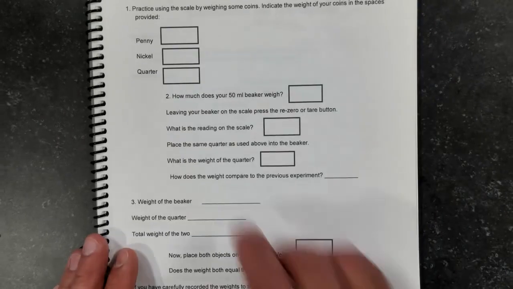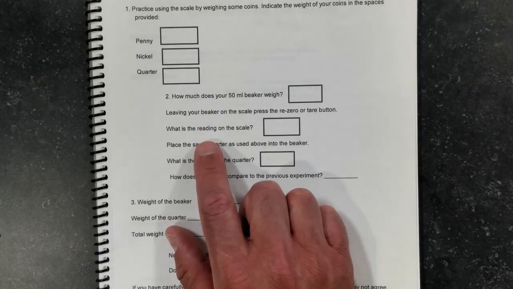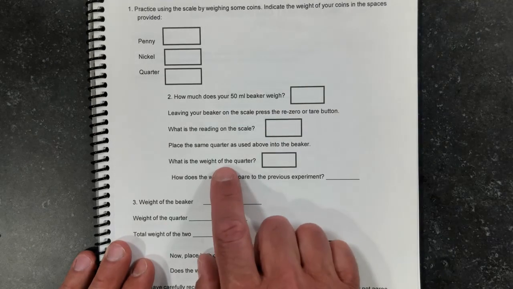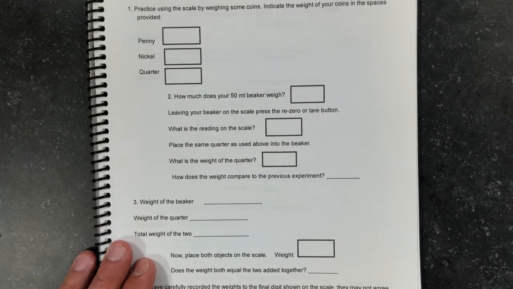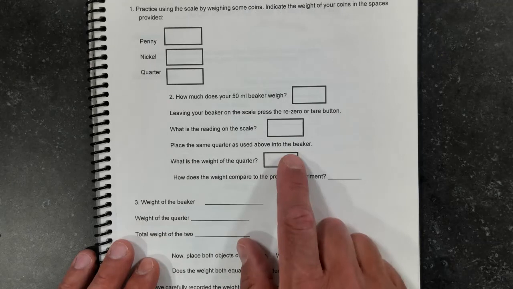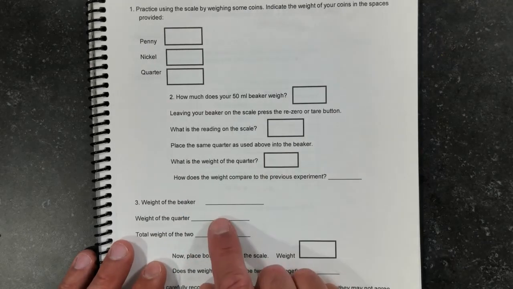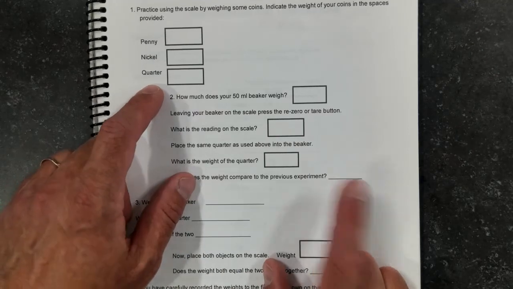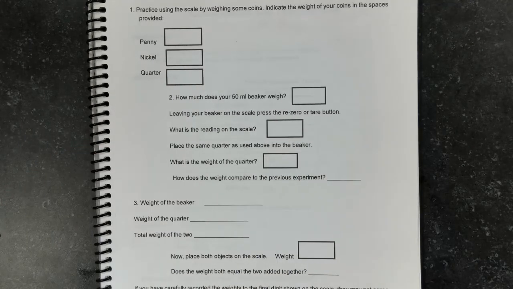Next, we're going to do some readings here. So we're going to start with the weight of the beaker, and then we're going to zero it out, and then we're going to place the pipette into the beaker and check the weight of the pipette. And you will have to compare the weight of the pipette from the previous experiment to the weight of the pipette in this one.